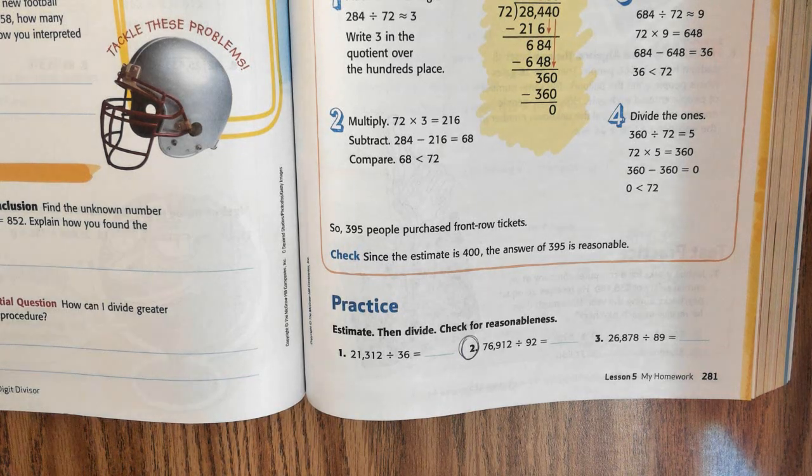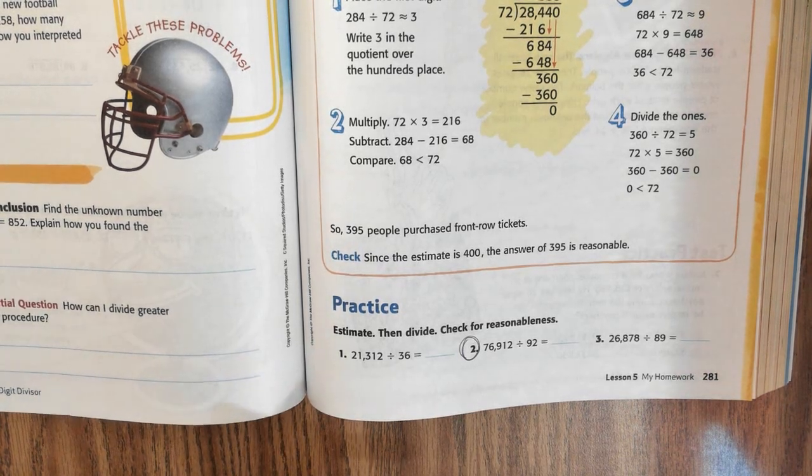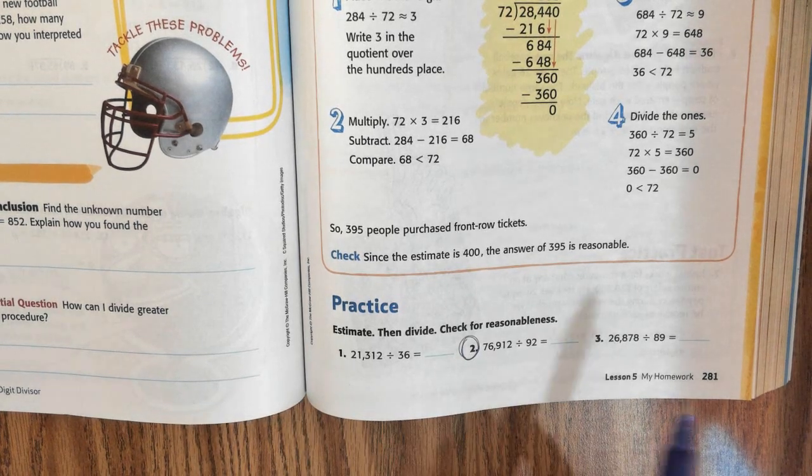Alright guys, our problems get a little bit more intense today. So our dividends are like in the 10,000s instead of maybe the hundreds or the thousands. So same process though, same process, bigger numbers. We can do this. Follow the process.